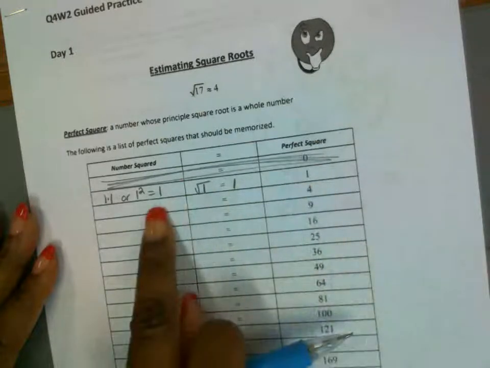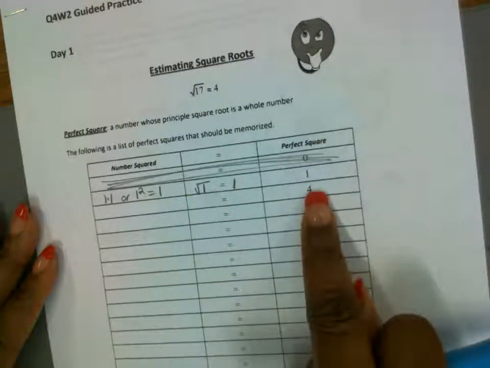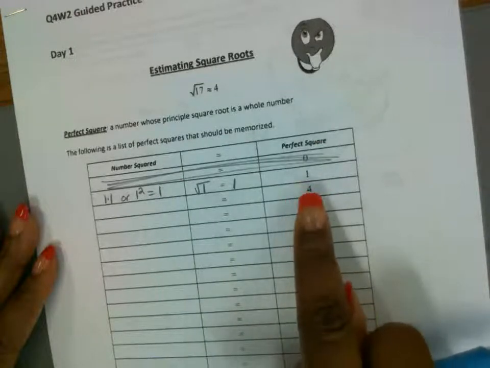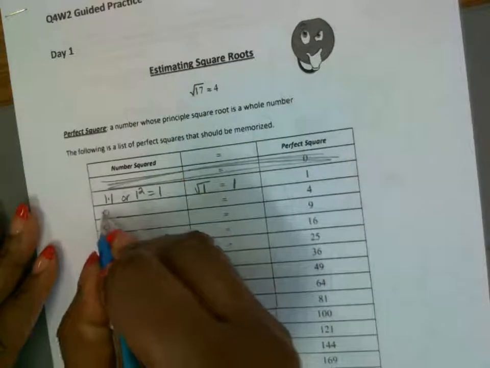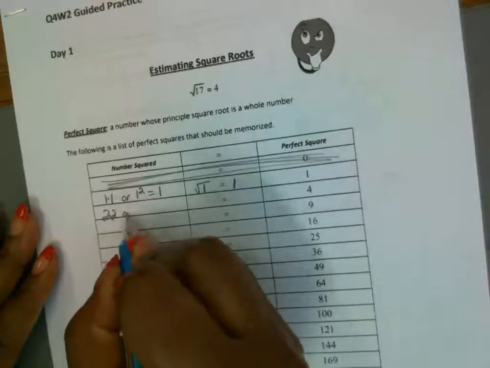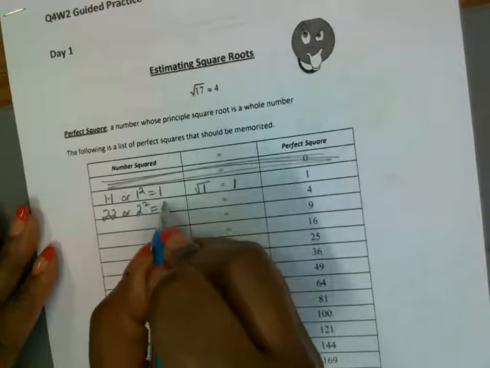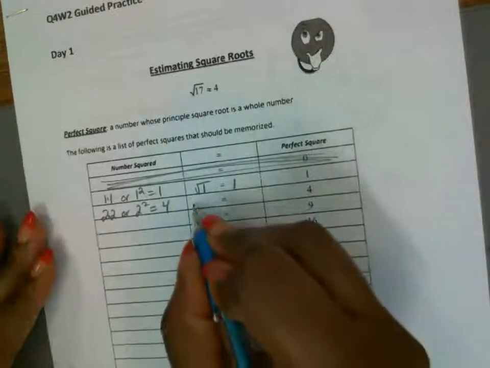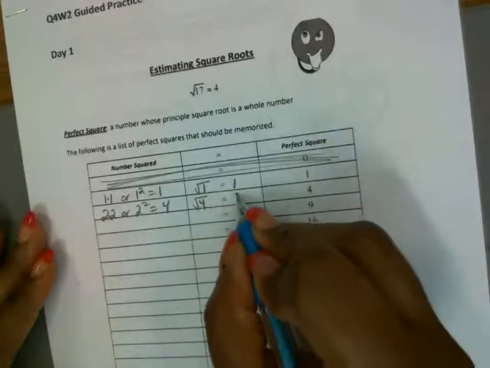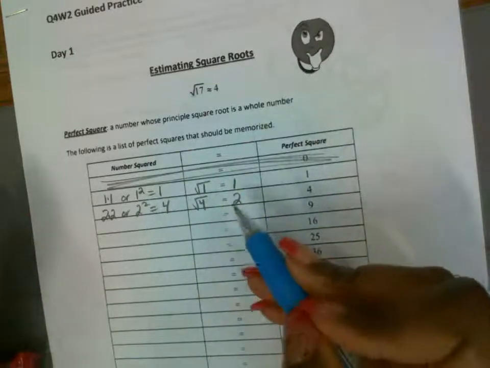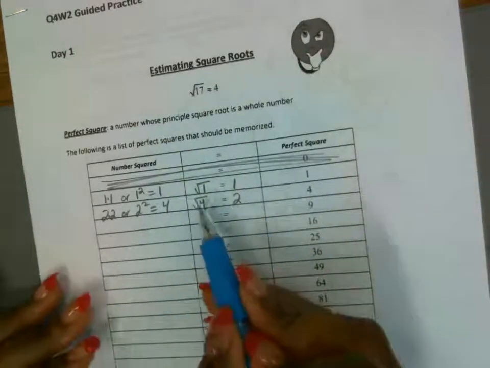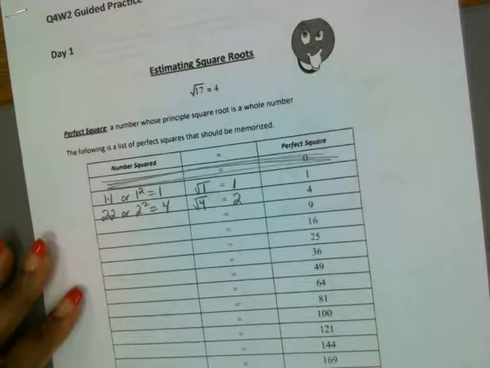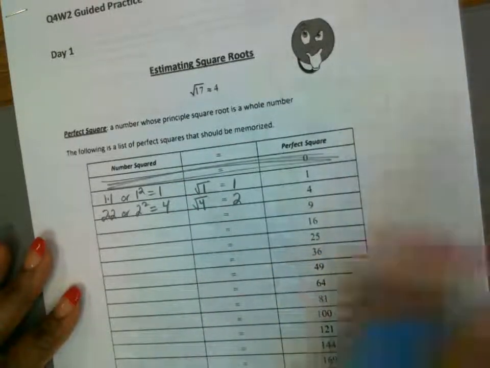The next perfect square is 4. What we know about 4 is that 2 times 2, or 2 to the second power, is equal to 4. Therefore, the square root of 4 is equal to 2. Why? Because 2 times itself is equal to the number under the radical, which is 4. Let's do another one.